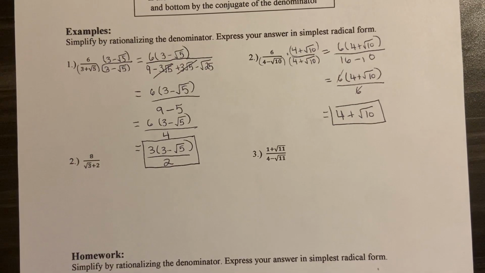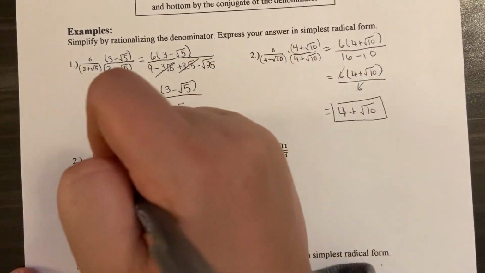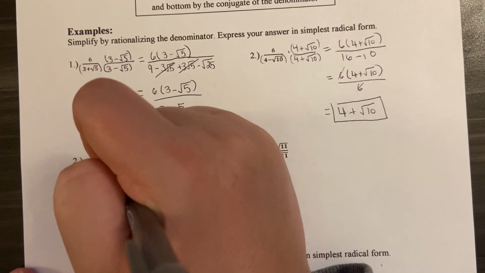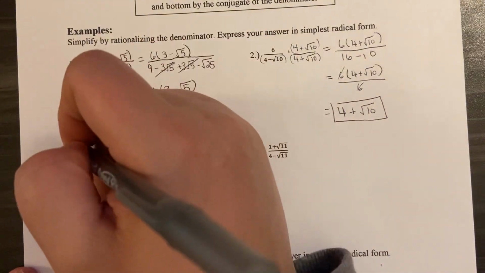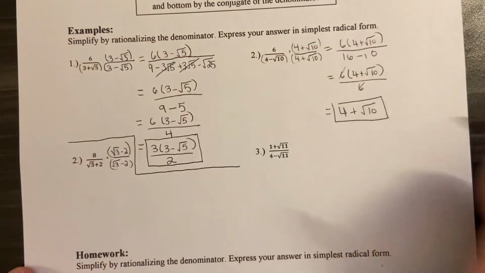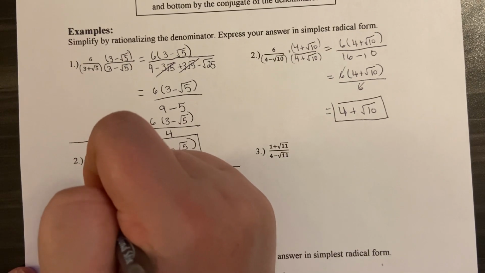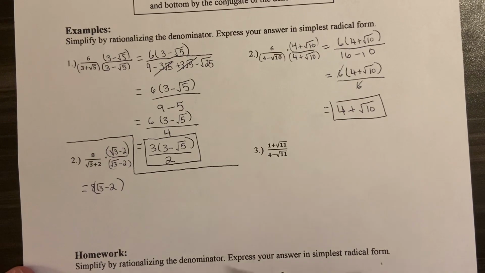Okay. Number 3, the conjugate of this one would be radical 3 minus 2. Running out of space here. Okay, so that would give you 8 times radical 3 minus 2, all over.